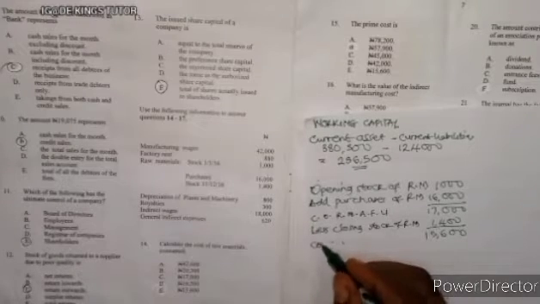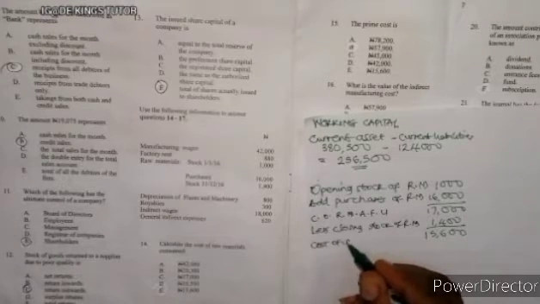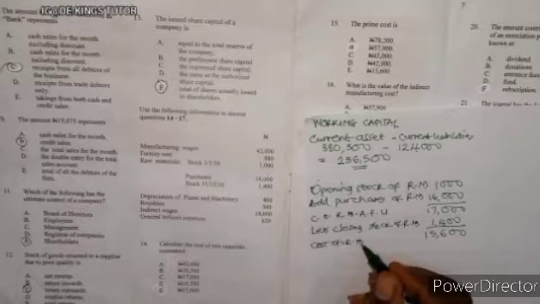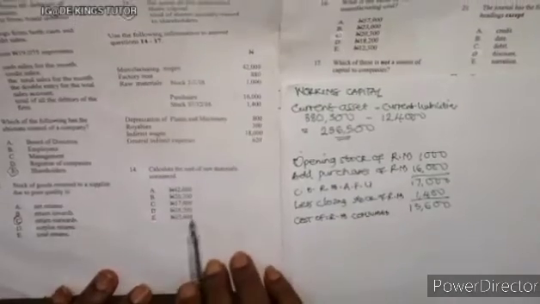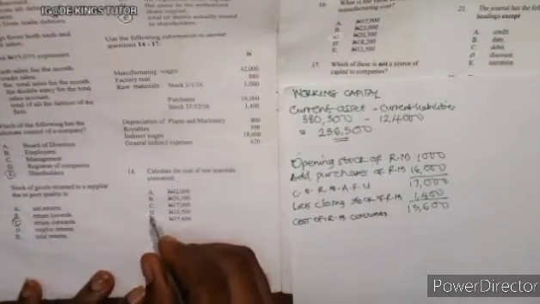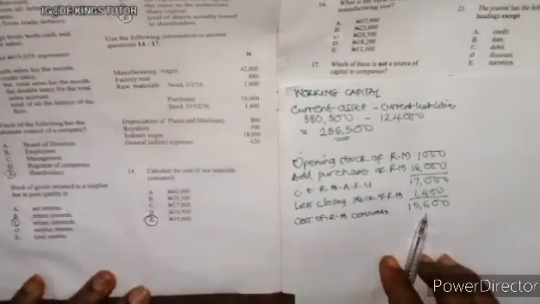Now this is the cost of raw materials consumed, that's 15.6. They're asking for the cost of raw materials consumed: A 42, B 23, C 17,000, D 16.5, E 15.6. So our answer is 15.6, because it is E.